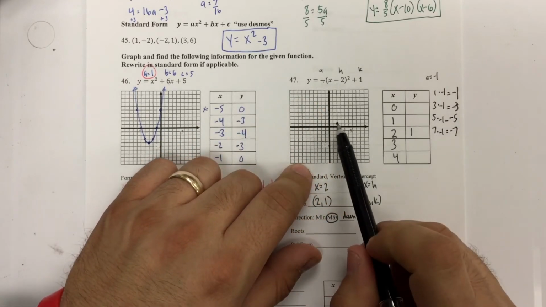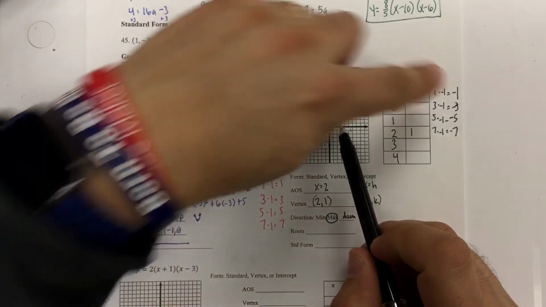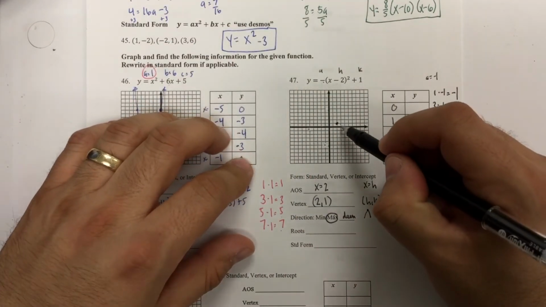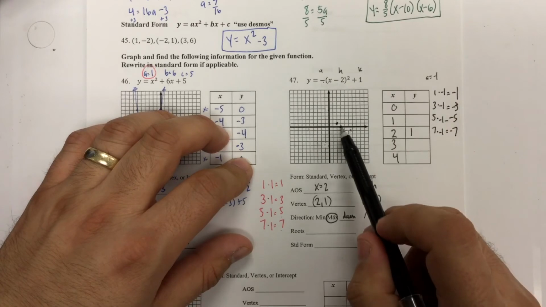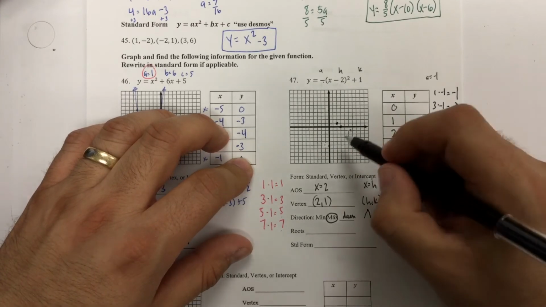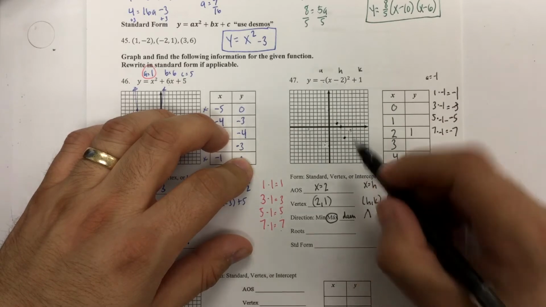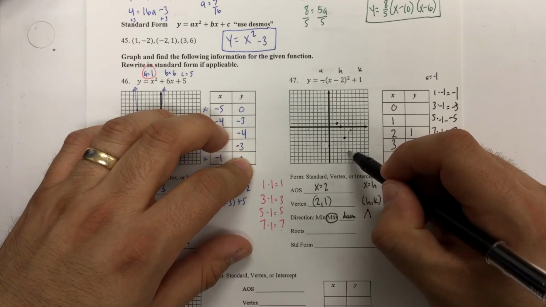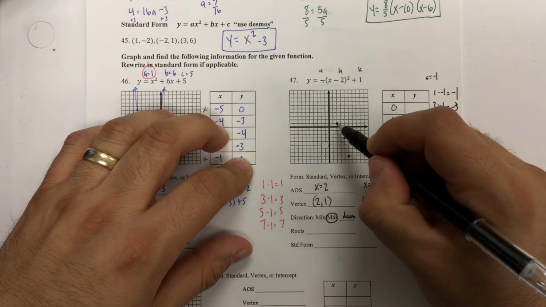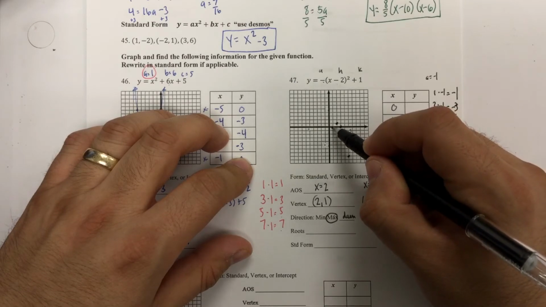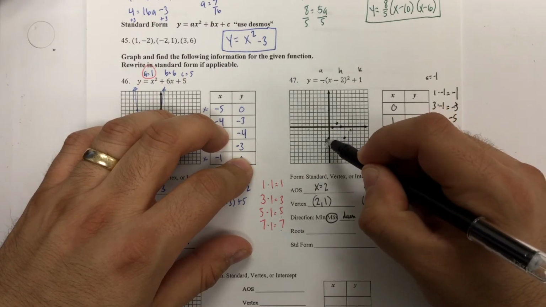So this time we start from the vertex, we go right 1, and since that says negative 1, that tells me to go down 1 unit. From that new point, right 1, and then negative 3, so down 3 units. And then right 1, negative 5, so down 5 units. 1, 2, 3, 4, 5. And I do the same thing over here. Left 1, down 1. From this point, left 1, down 3. And then left 1, down 5.